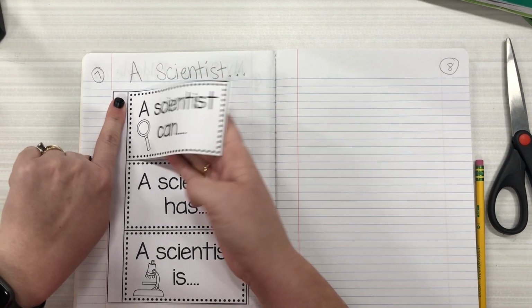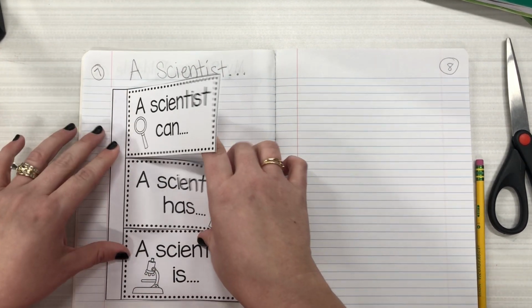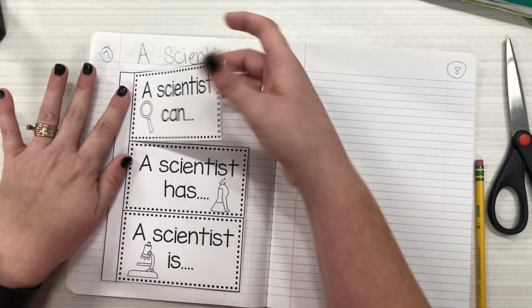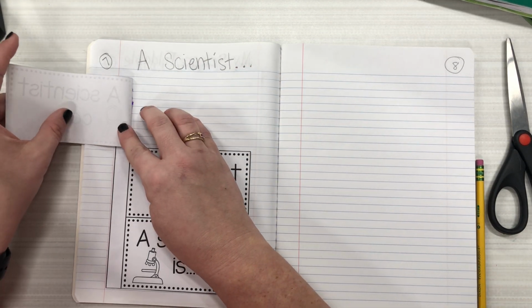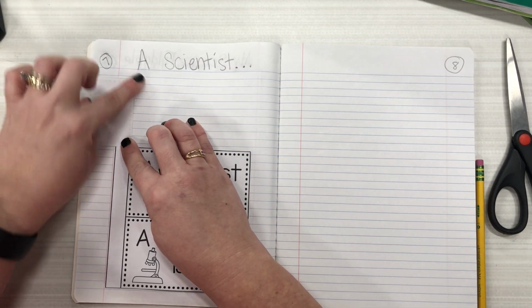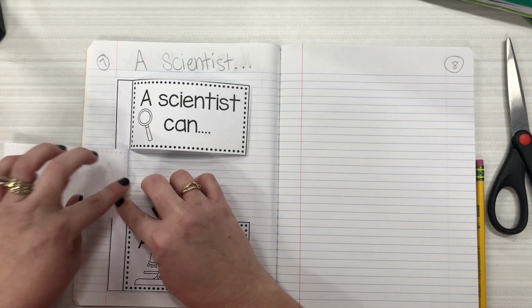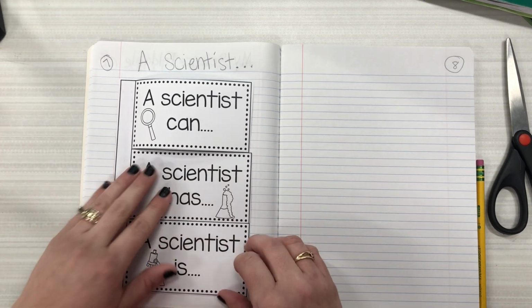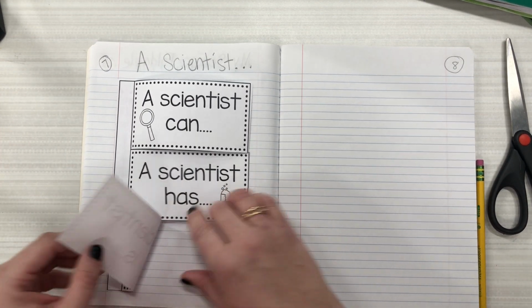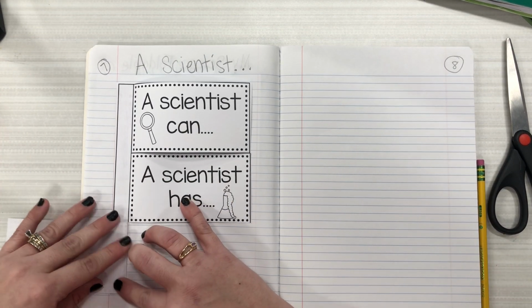Make sure that you've double checked that the doors open for each of those flaps. I always like to go ahead and pre-fold my doors open and then put them back down, just so it's a little easier when we start recording our information. So you can take a moment to do that. Remember, at any time you can pause your video and then restart it when you're ready.